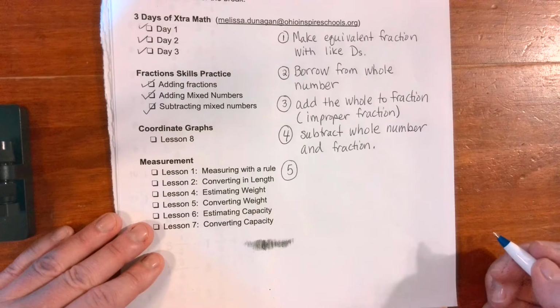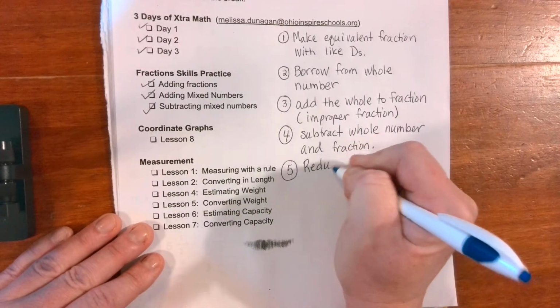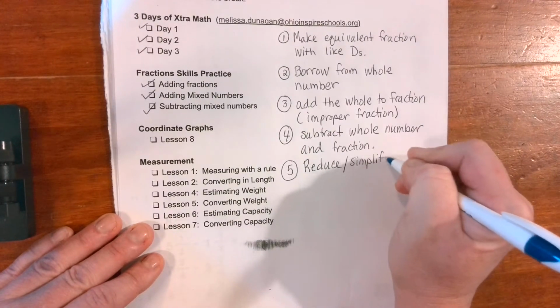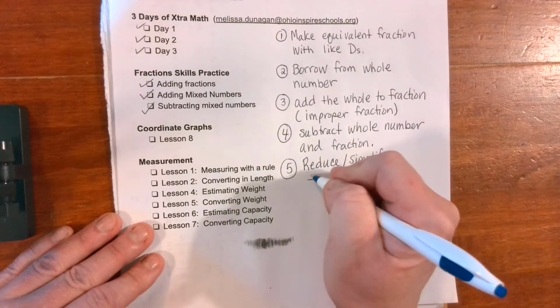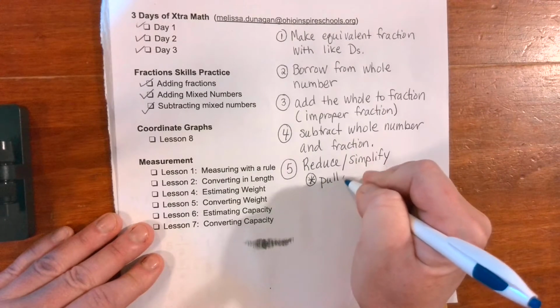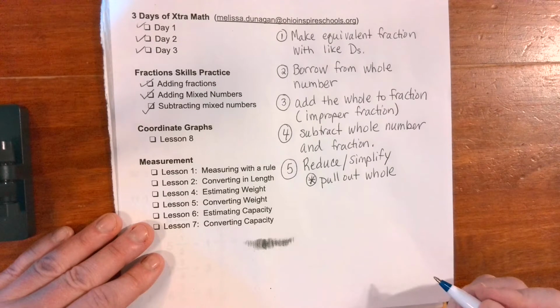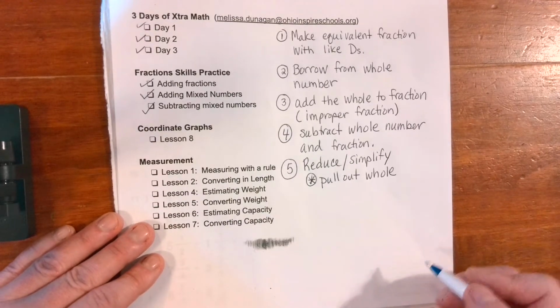And then finally, you're going to have to reduce or simplify. And there's a couple of different things you're going to have to do. One, if you have an improper fraction, you have to pull out the whole, and you're going to add it to your whole number.